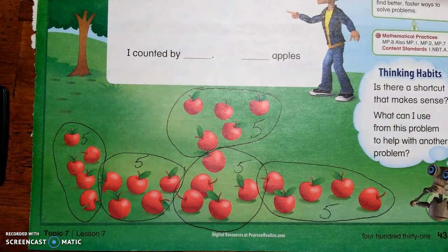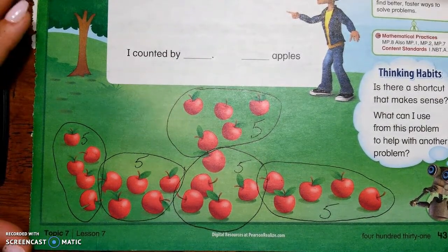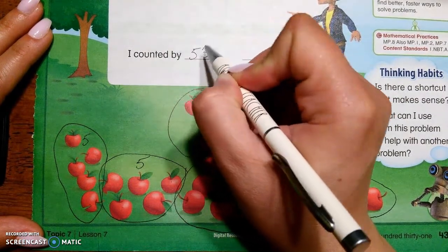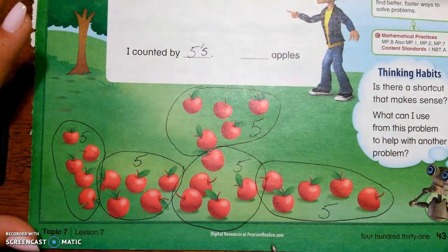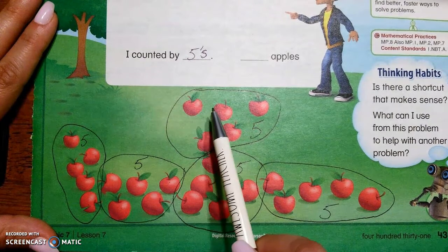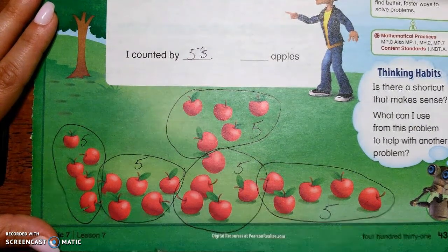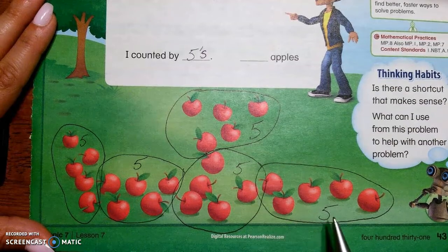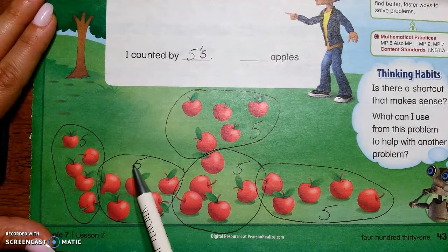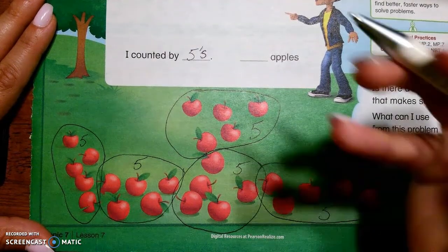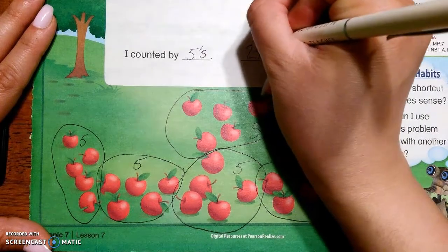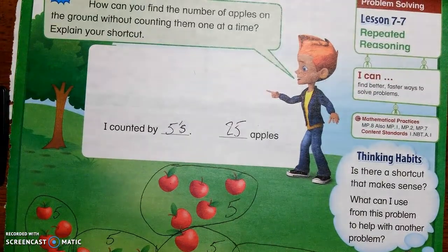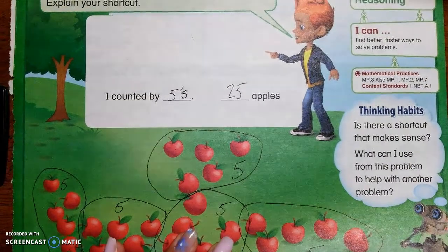So instead of counting by ones, I'm going to count by 5s. So I counted by 5s. Okay, you ready? 1. Oh, see, I already confused myself. I'm supposed to be counting by 5s. Let's try it again. 5, 10, 15, 20, 25. So there's 25 apples in all. Not too bad, huh? All right, I'm going to flip the page.